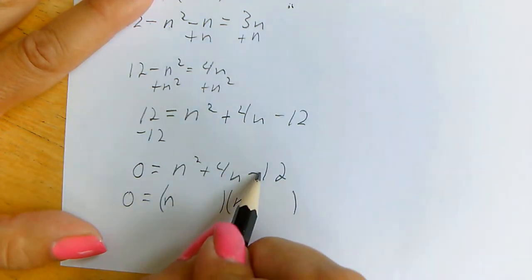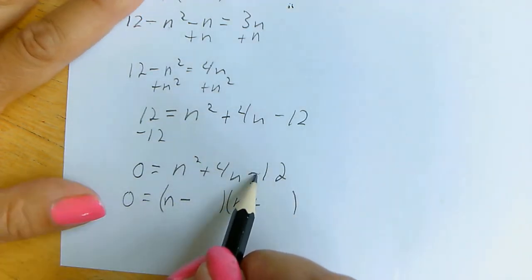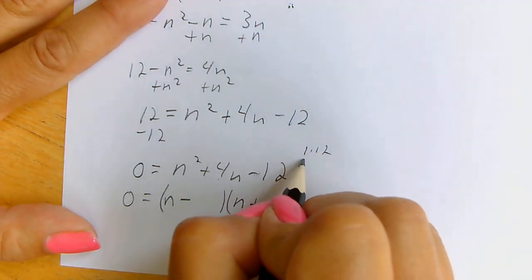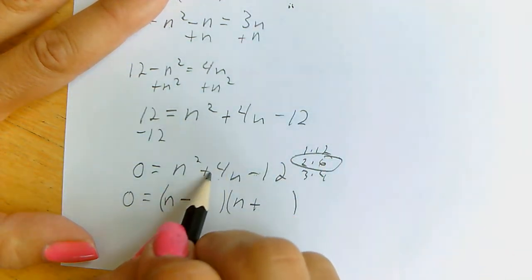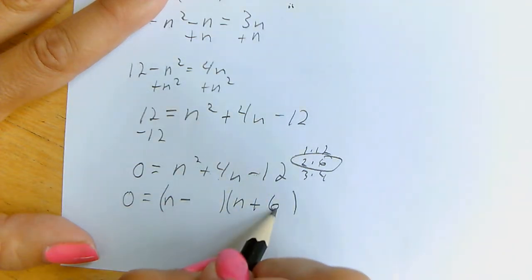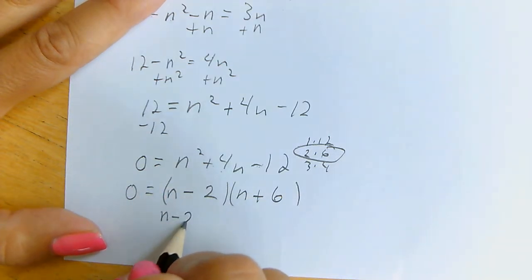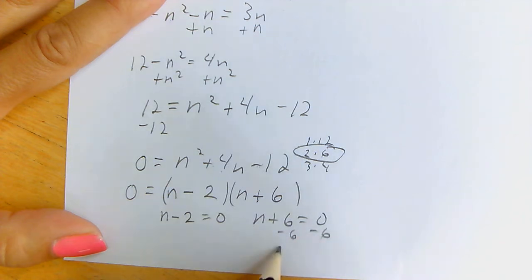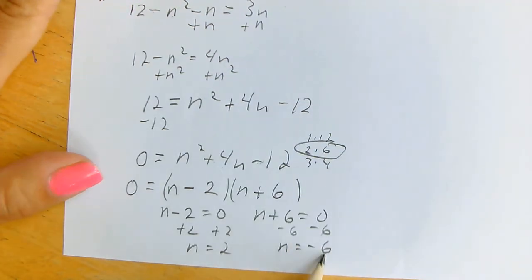2 sets of parentheses, one of each sign. Two numbers that multiply to negative 12 that subtract to positive 4. So it's going to be 6 and 2. I know the bigger number has to be the positive. Then I'll set equal to 0 to solve. So my solutions are 2 and negative 6.